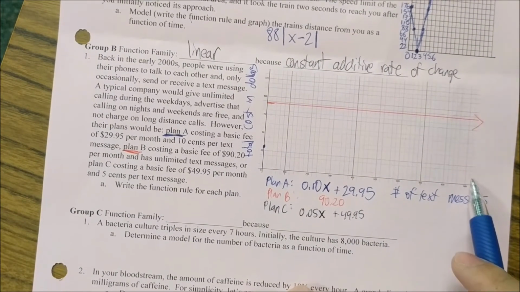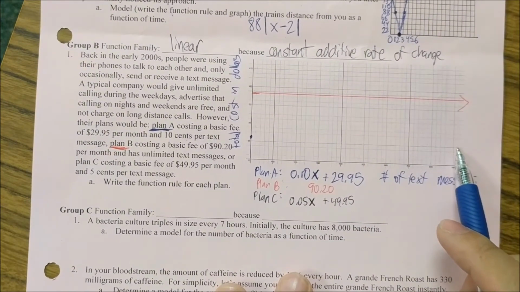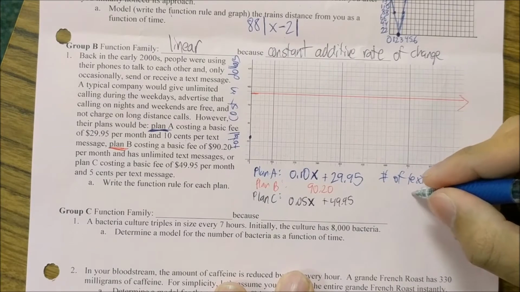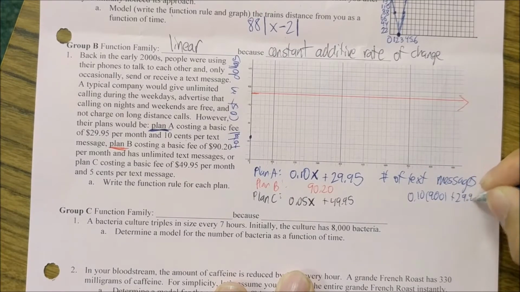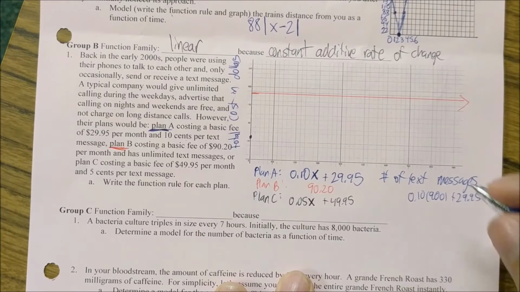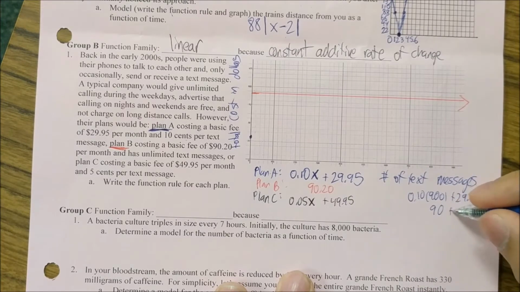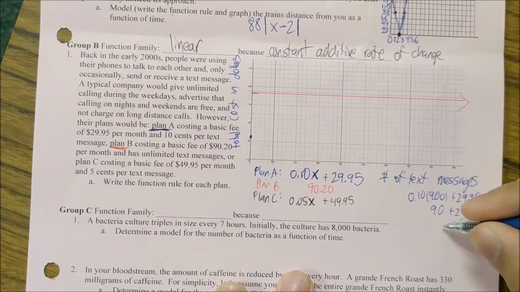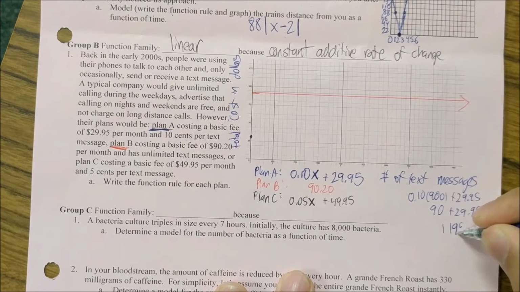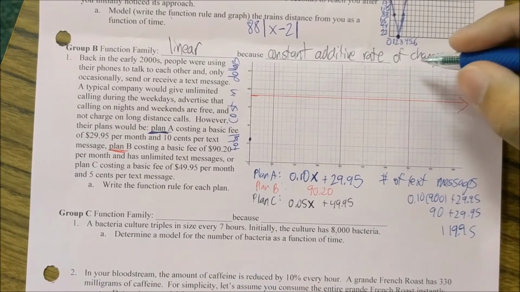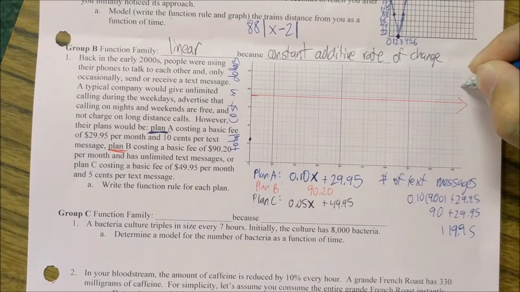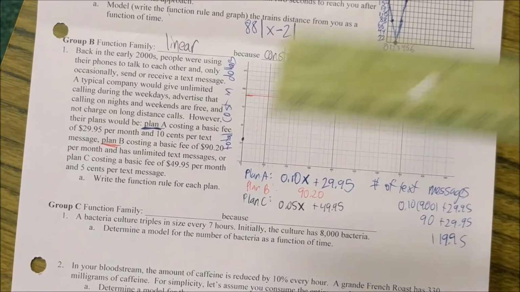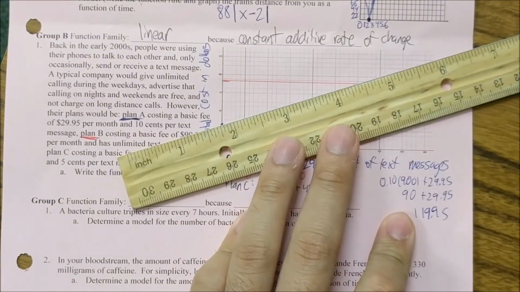So I'm gonna skip to get another data point. I'm gonna pretend, what if I send 900 text messages? Okay, so 900 times 10 is $90 from the text messages alone, plus $29.95 would be $119.95. Okay, so something about right here. And then connect up those points, because again, I know it's linear.